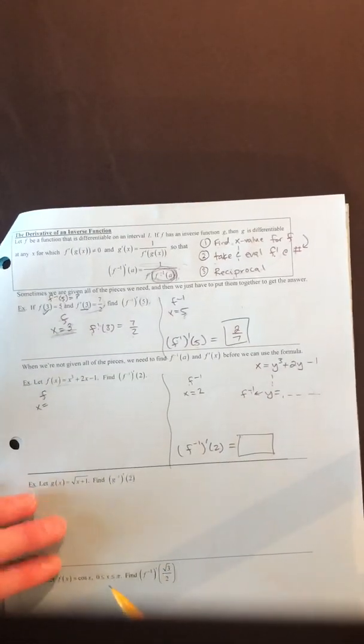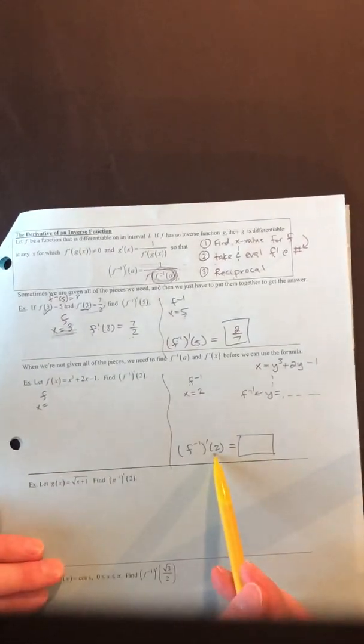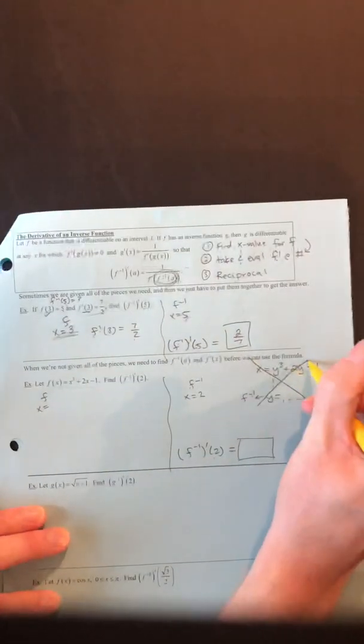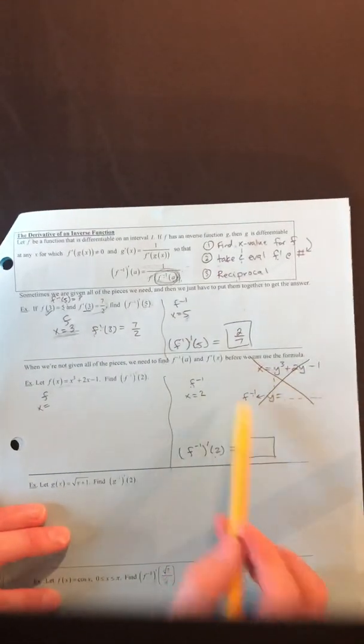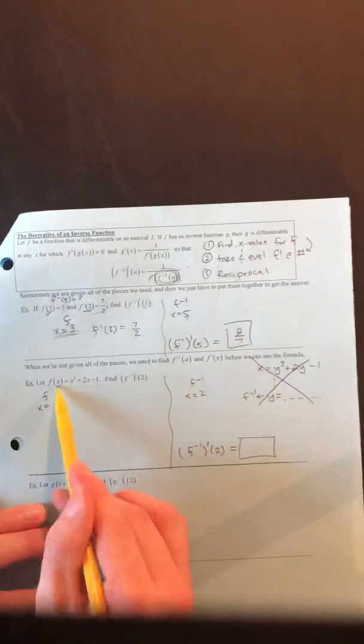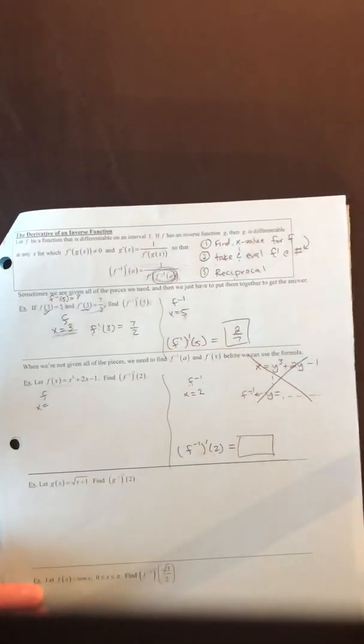If I could, then I could just take this inverse. I could manually take the derivative myself, and then I could plug in 2. The problem is this is not something that we can do. So I can't work on this inverse side. I'm going to have to flip it over and work with the original function instead.